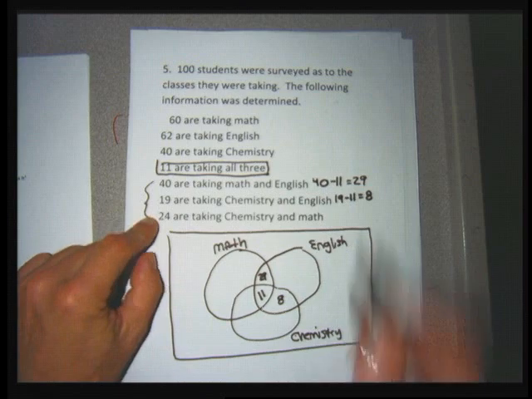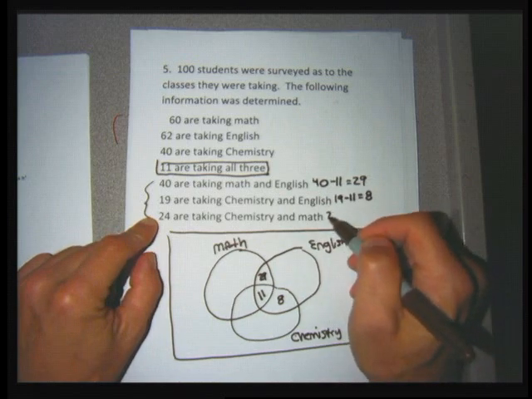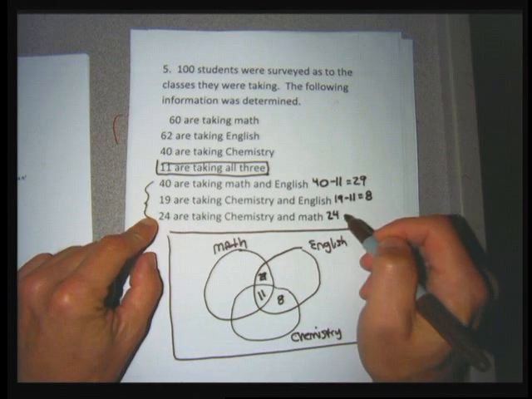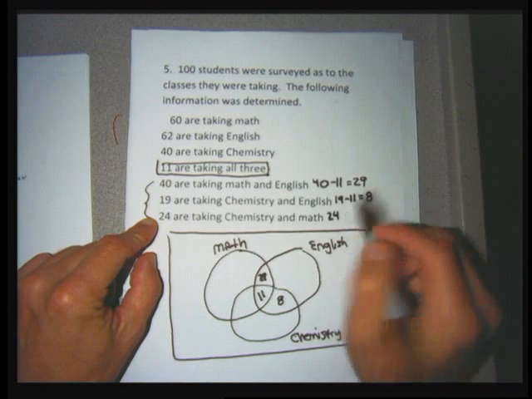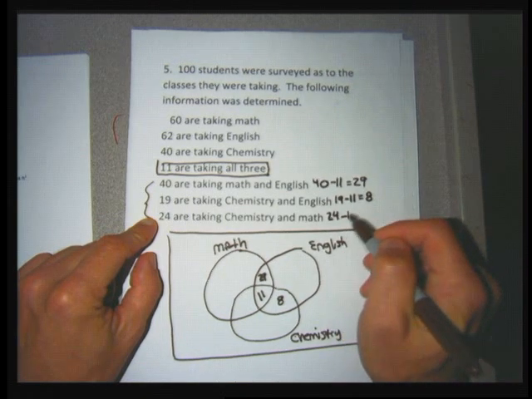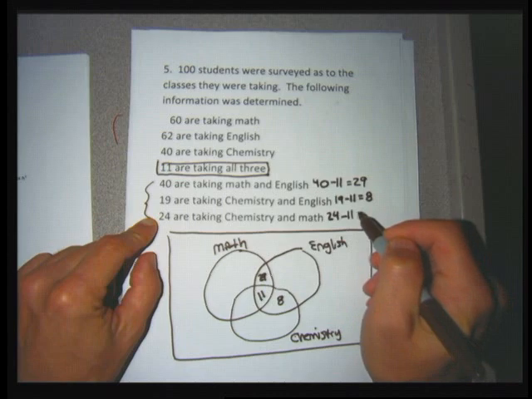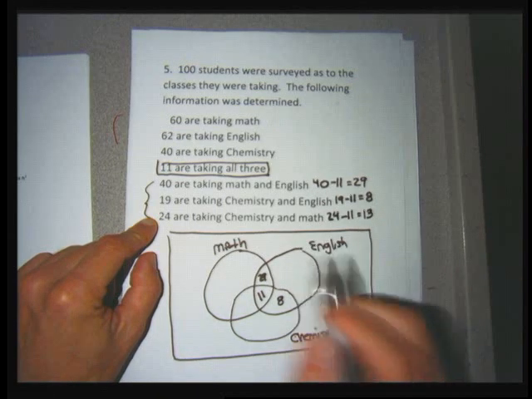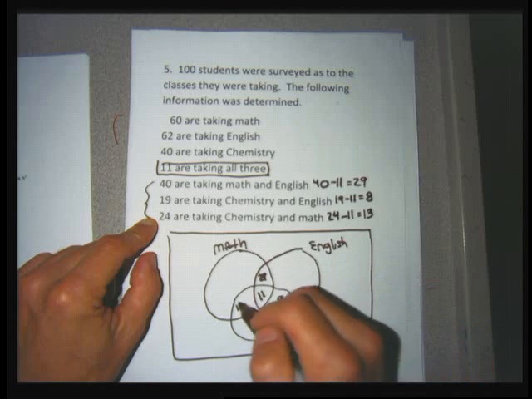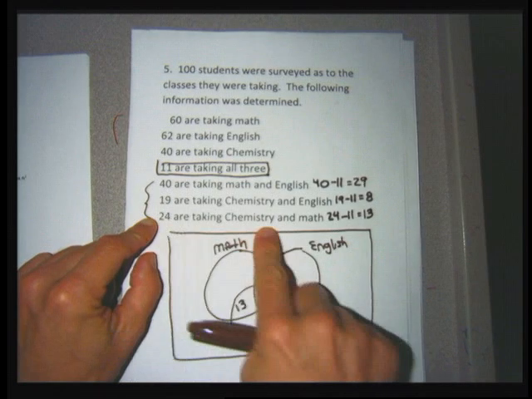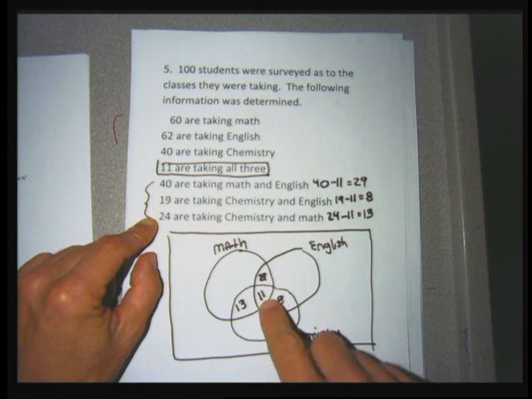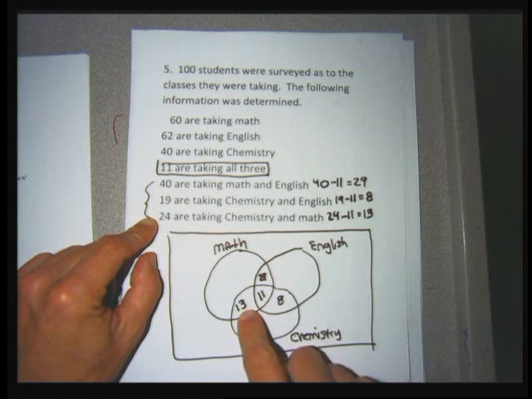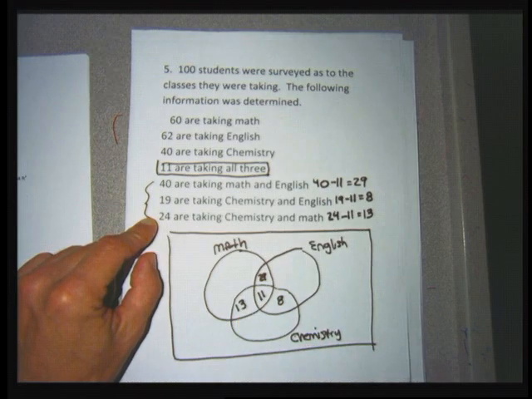And for the last double here, I'm going to take the 24 taking chemistry and math and possibly English, subtract out the 11 of the people that are taking all three classes, and I'll be left with 13 people that are only taking chemistry and math and are not taking English. So of the 24 that are taking chemistry and math, 11 are taking all three and 13 are taking just the two. Now I'm going to fill in the rest of the math circle.